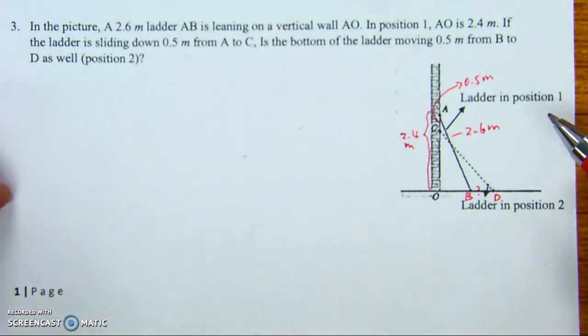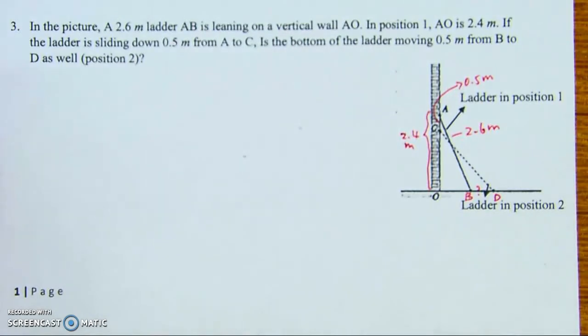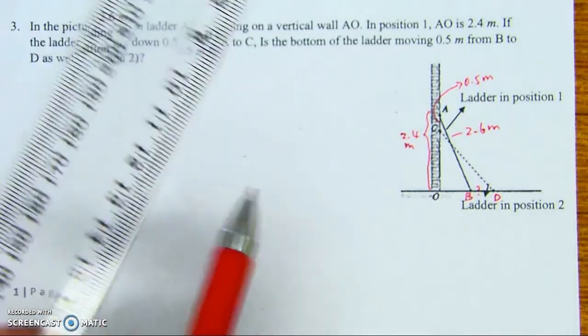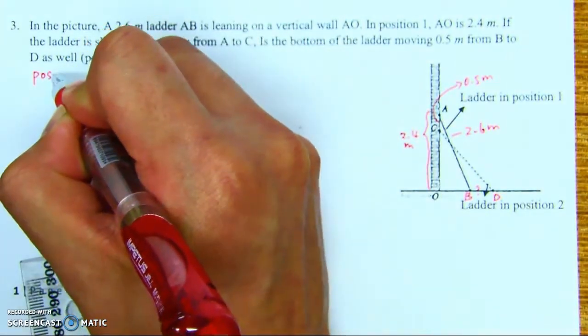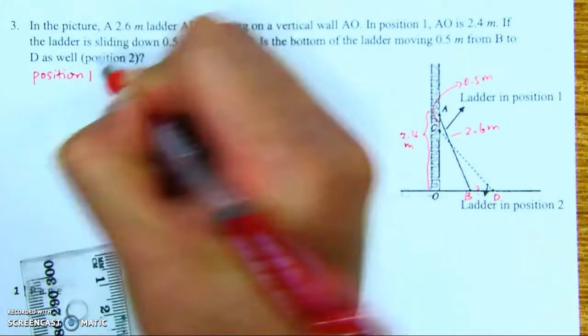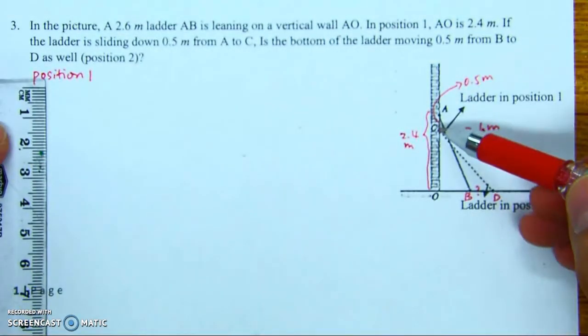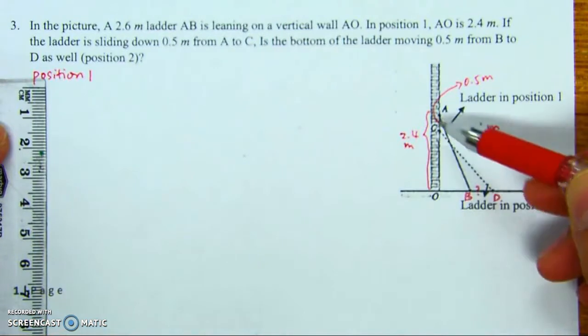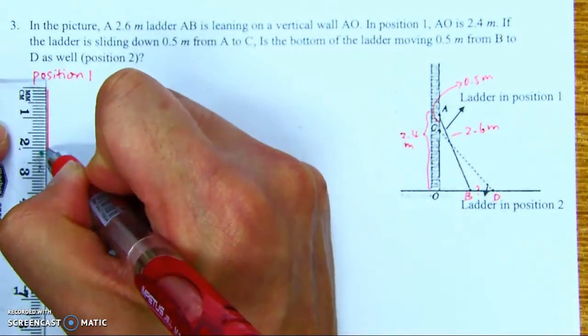Now, considering the two positions, we want to draw them separately. So let's have a look at the first position. So we draw that first position. Position 1. So for the first position, this is a right angle triangle. So AO and B. So that is the original place of the ladder. So we draw that.